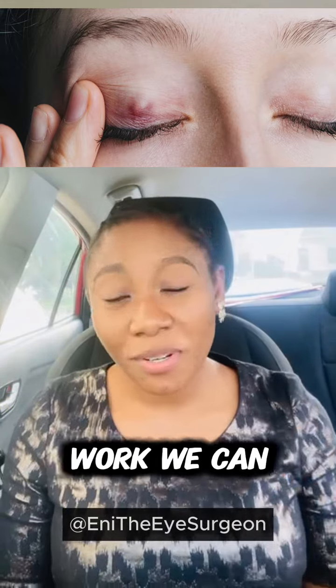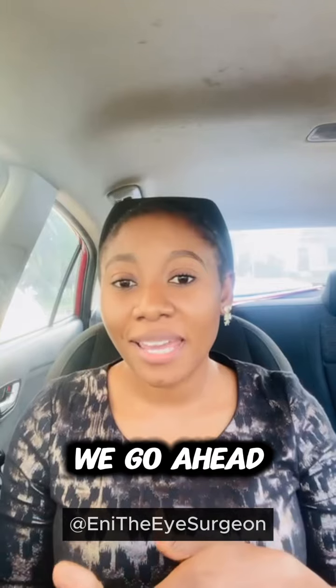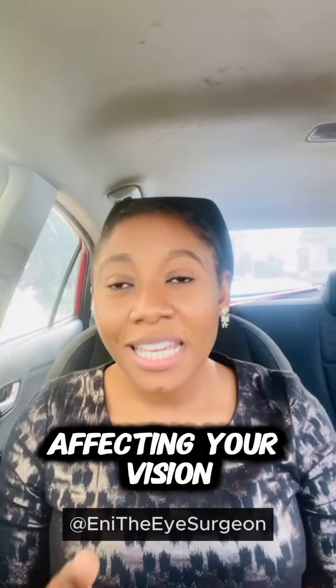If this doesn't work, we can prescribe antibiotics, try certain injections, and if this doesn't work, then we go ahead and do a surgical removal, especially if it is recurrent, if it is affecting your vision, if it is large.